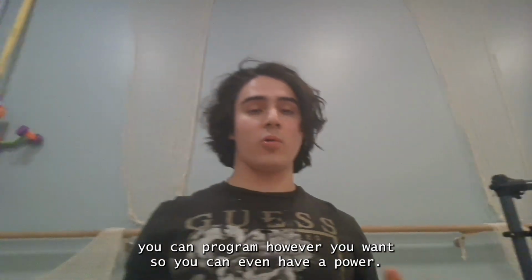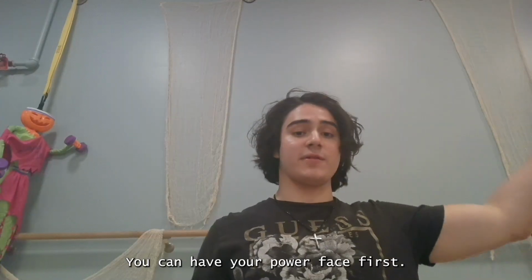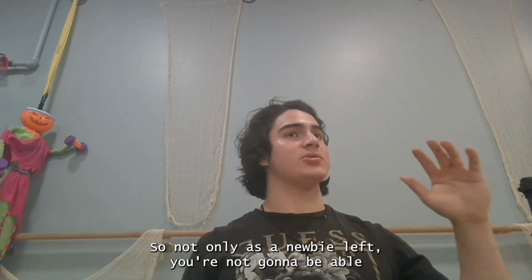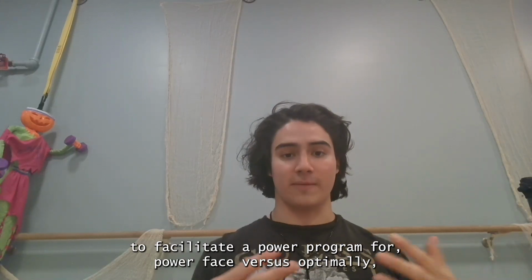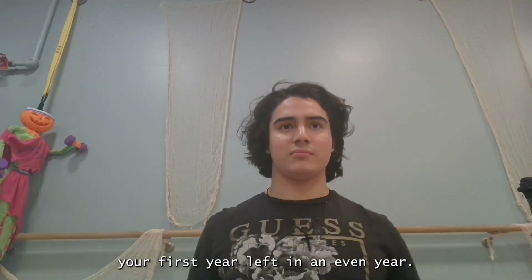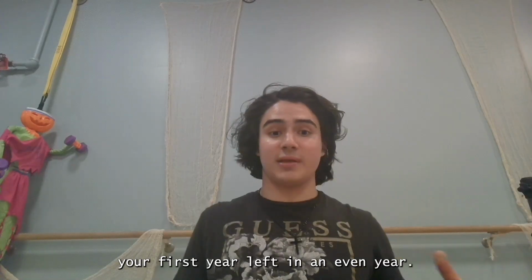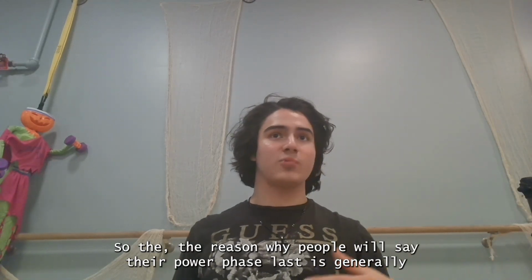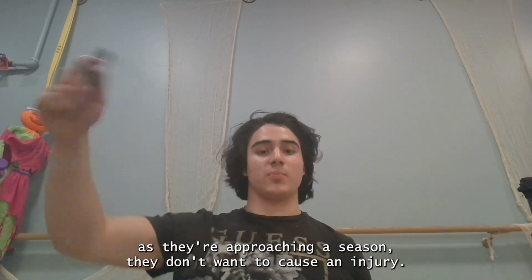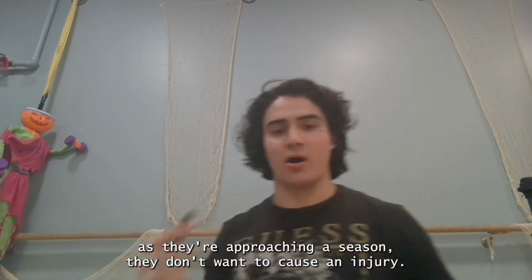Second thing, you can program however you want. You can even have your power phase first. I'm not saying you don't, but you've got to know your population. Not only is a newbie lifter not going to be able to facilitate a power phase first optimally, but also it's going to be very difficult to injure yourself your first year lifting. The reason why people will say their power phase lasts is generally because as they're approaching a season, they don't want to cause an injury.